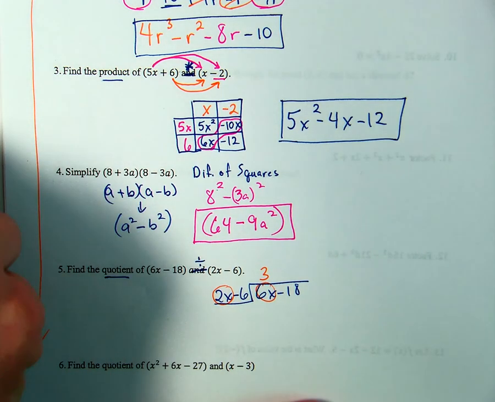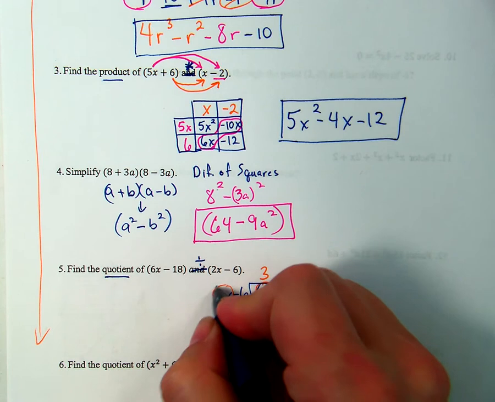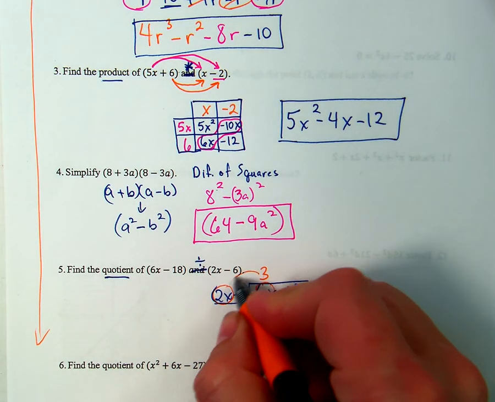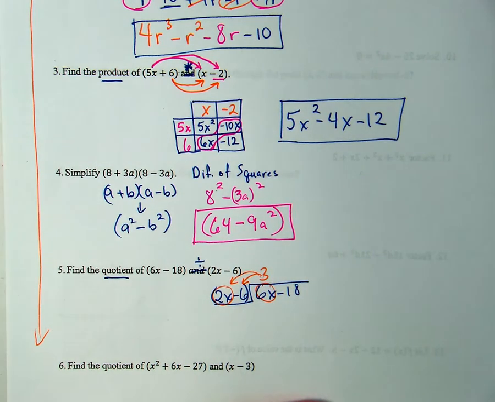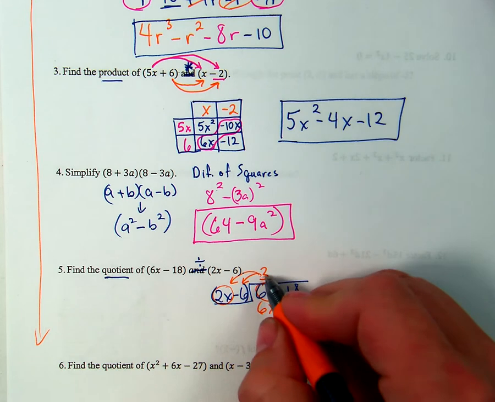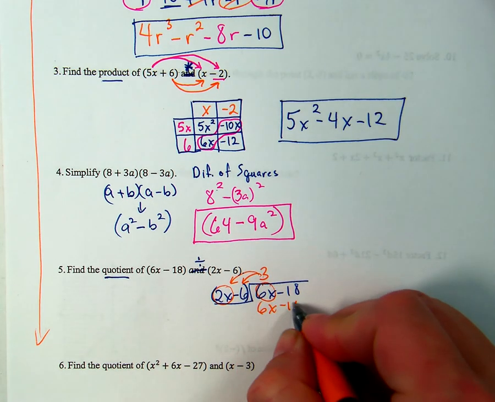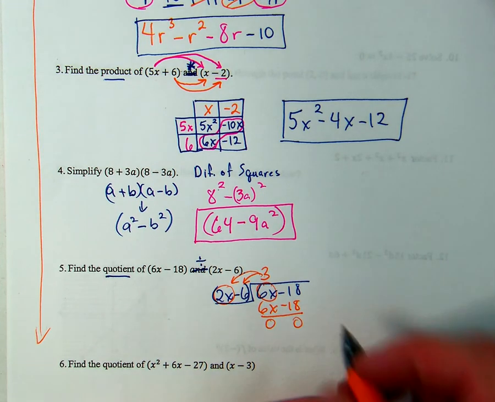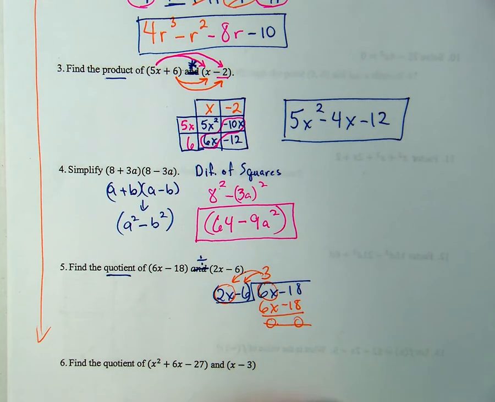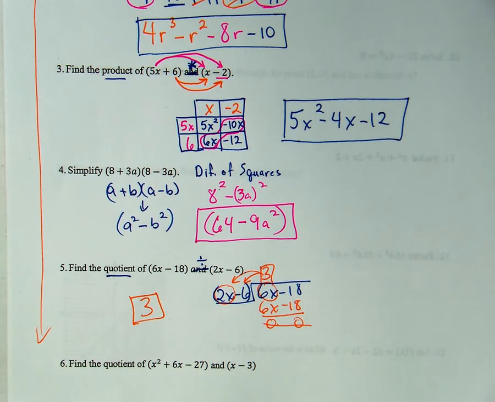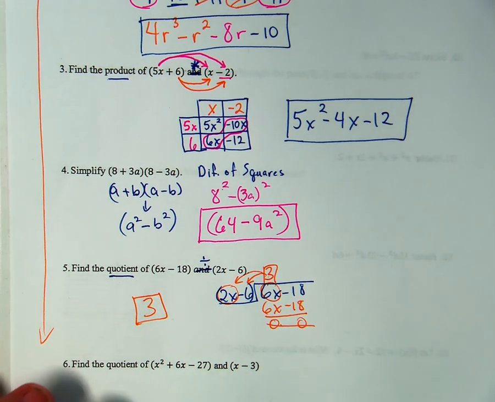One thing we have to remember as well is that this is a binomial. So if I'm multiplying 3 times 2x, then I have to multiply 3 times the negative 6 as well. So this 3 times 2x is going to give me my 6x that I was looking for. And then 3 times the negative 6 will give me a negative 18. And that works out very nicely because when we subtract all this, you're going to end up with 0. So there's basically no remainder. So my answer here is 3. 2x minus 6 times 3 would give me 6x minus 18.